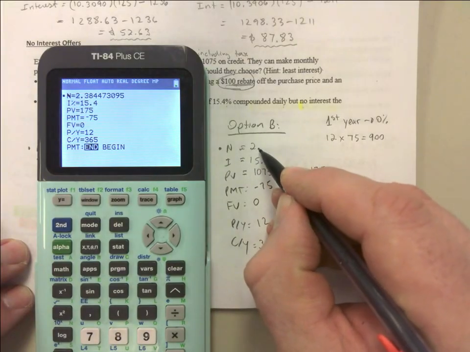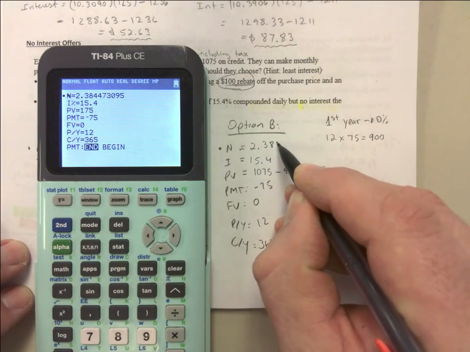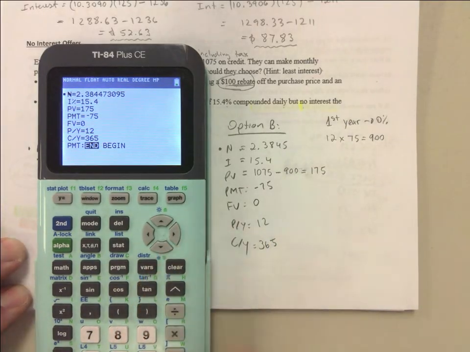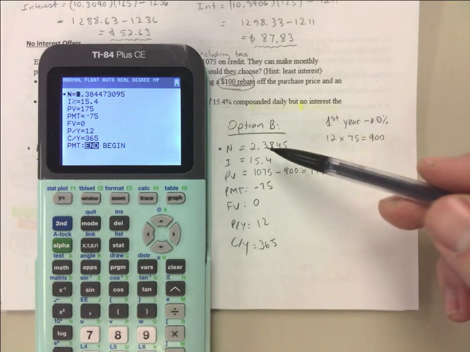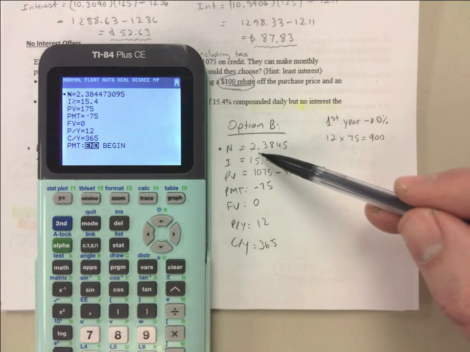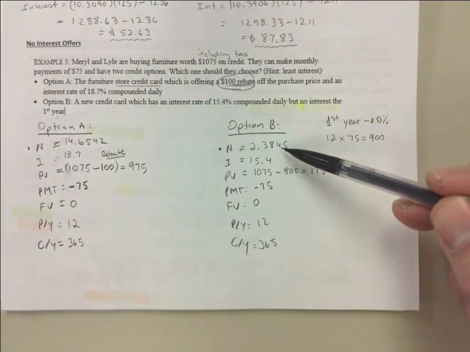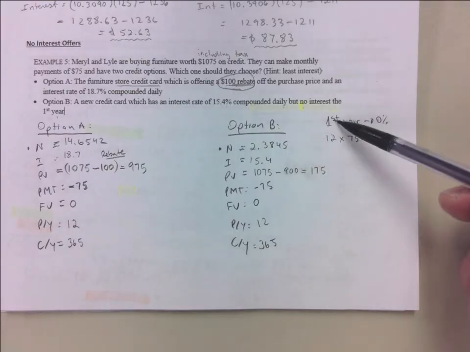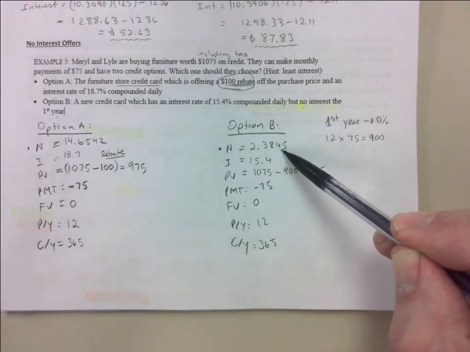That's 2.3845. So, Mr. Erickson, did it only take you 2 months to pay this off? 3 months? No, you paid a year, and then another 2.3 payments, right, where they charged you interest. Just keep that in mind.